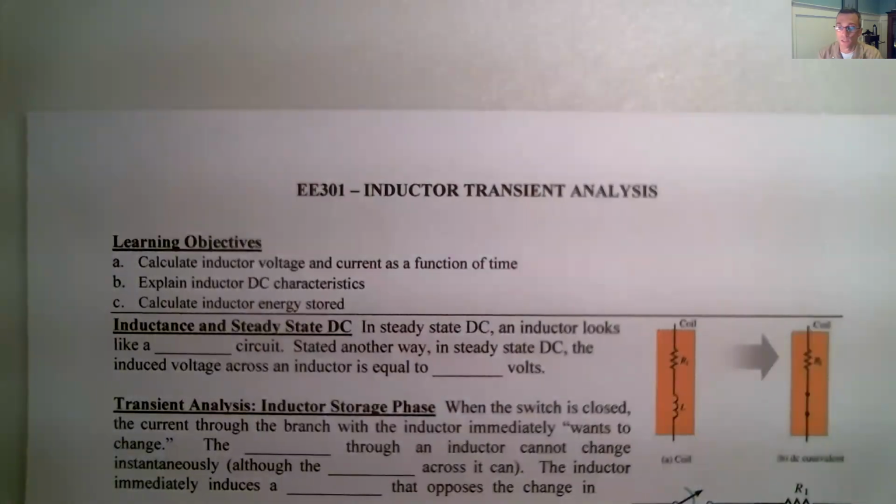Today we're going to be talking about inductor transient analysis. So we'll move over to the overhead camera and I'll share that. And we start off with inductor transient analysis.